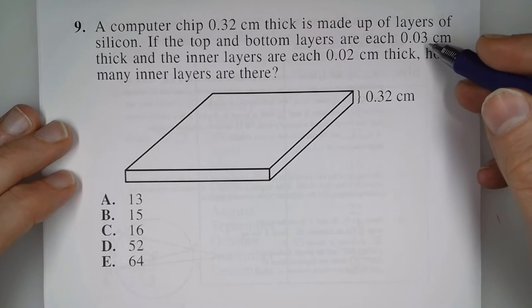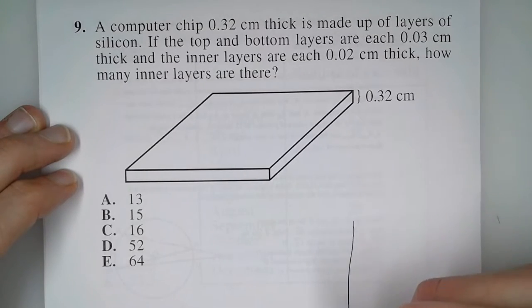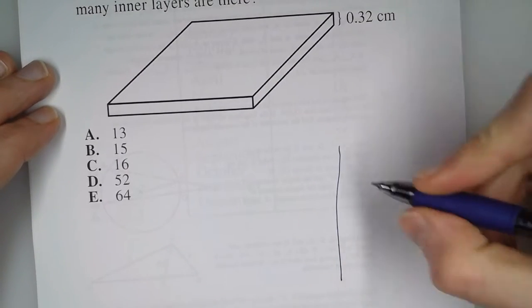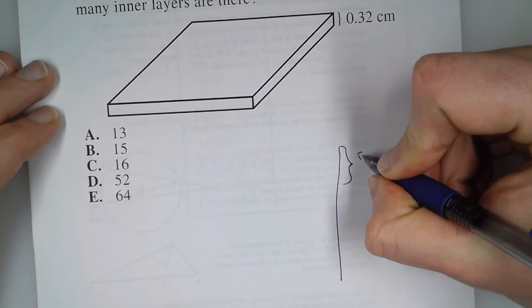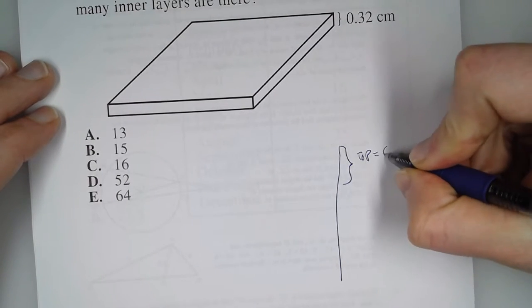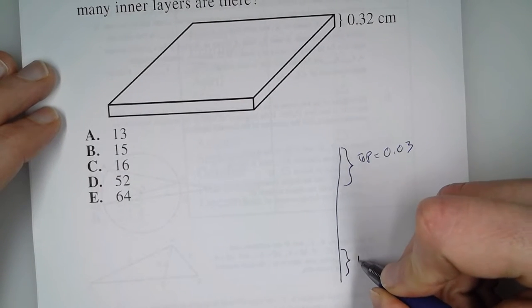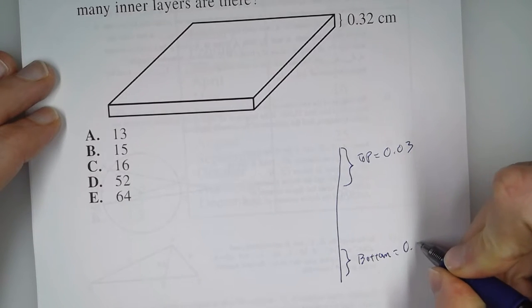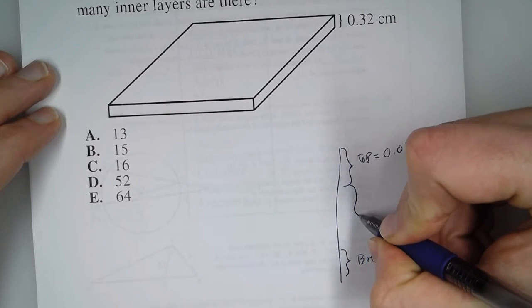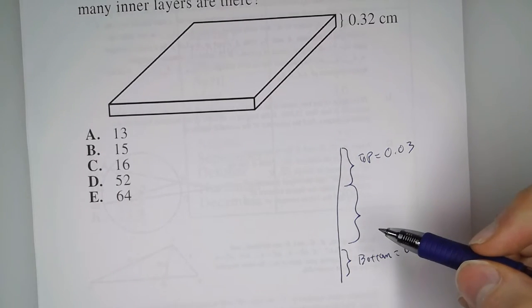Okay, so this represents all the layers of very thin silicon. And it says the top is 0.03. So let's say that this is a side view if we blew it up really big. So this right here is the top, which is 0.03. And let's say this is the bottom, which is also 0.03. Now the middle is made up of a bunch of layers. The question is, how much is there?